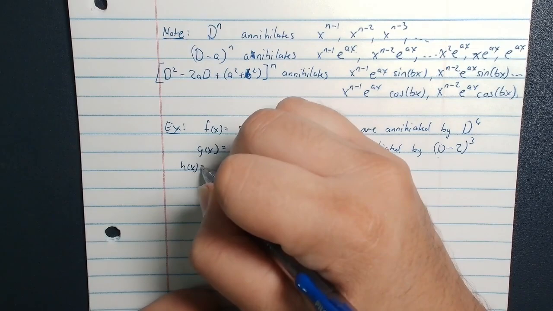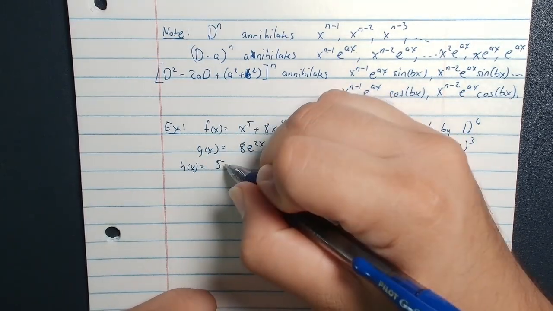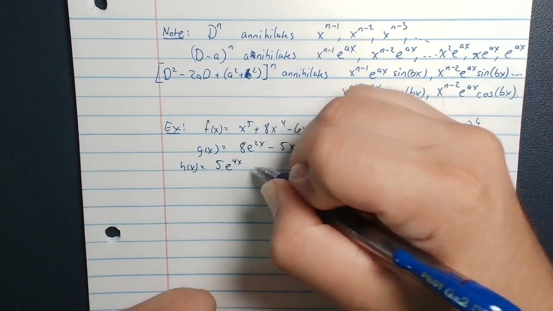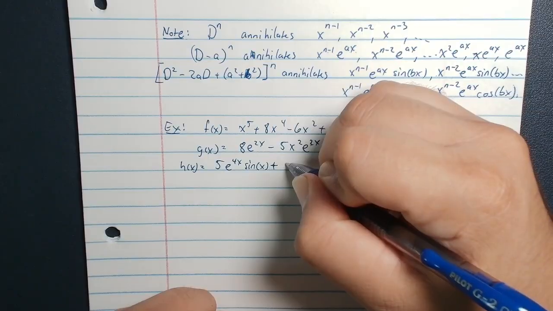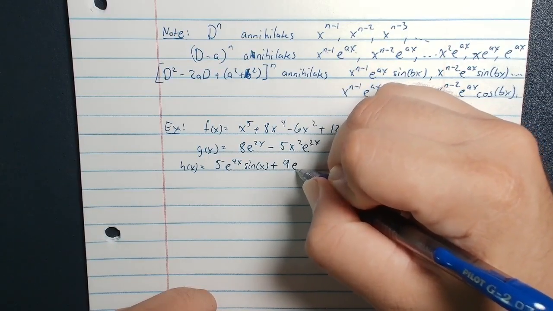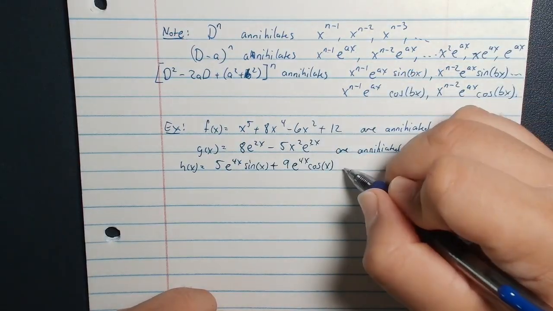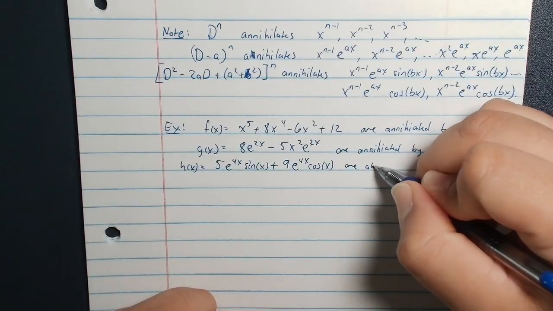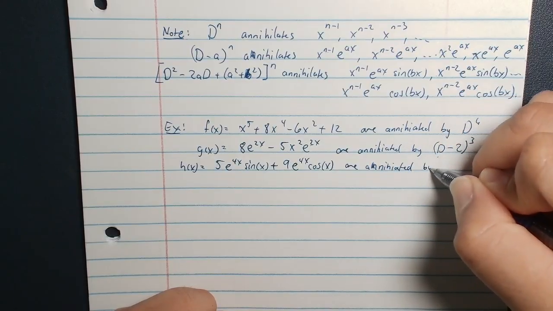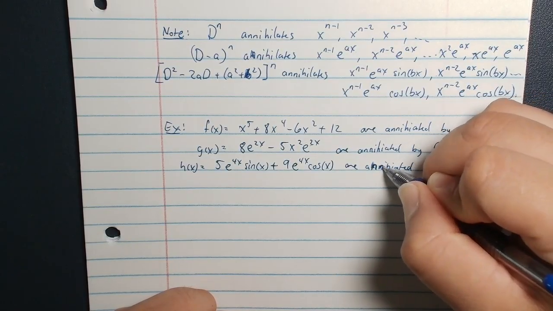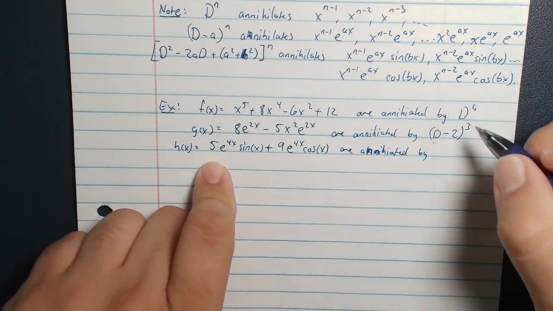Then h of x, that's going to equal, let's say, 5e to the 4x sine of x plus, let's say, 9e to the 4x cosine of x. These are both annihilated by, well, let's see.